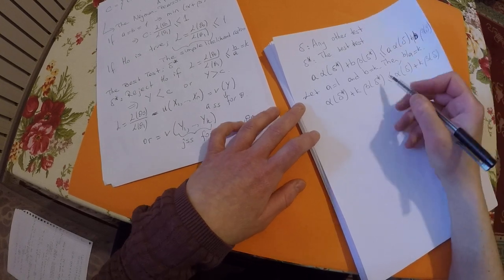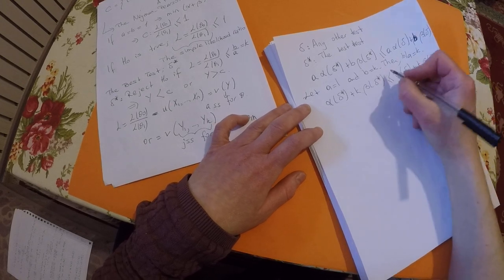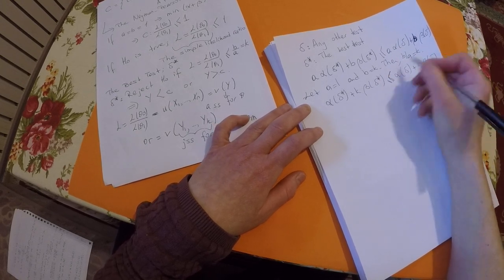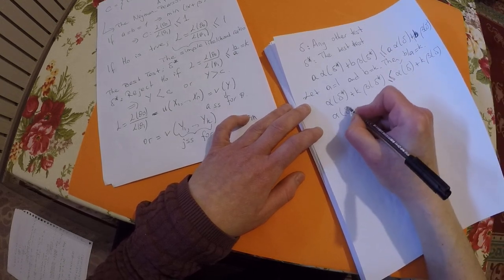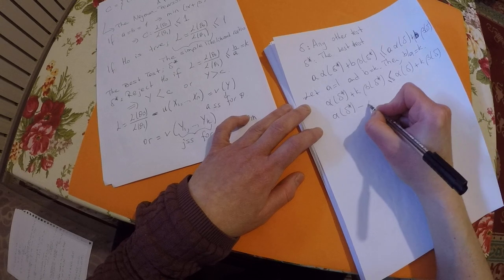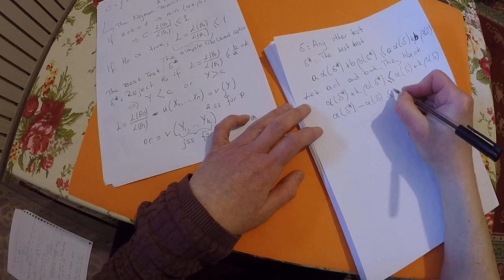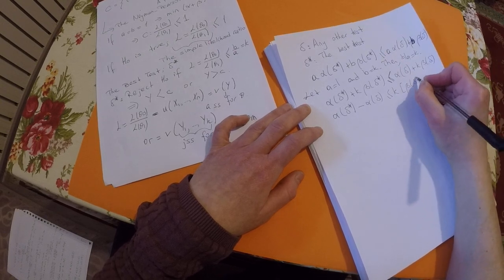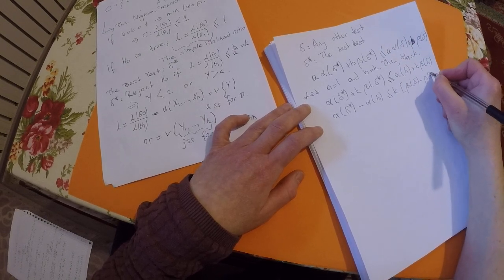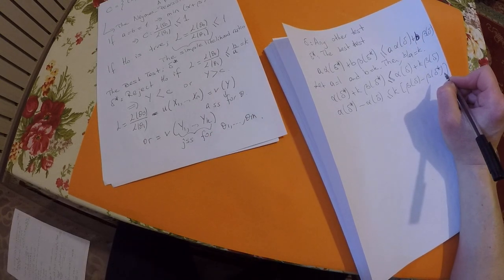Then write alphas on the same side of the inequality and betas on the other side. So we have this quantity, and k times beta for the best test, so the minimum delta case.